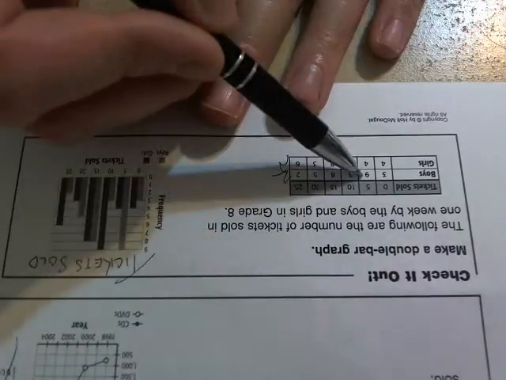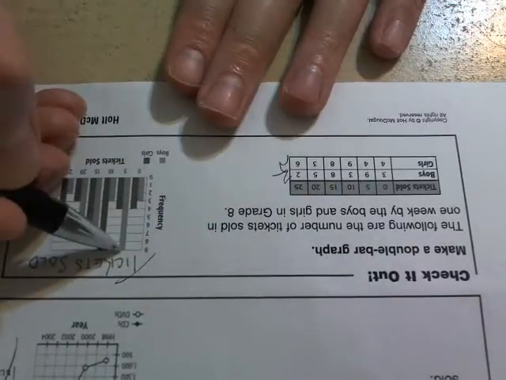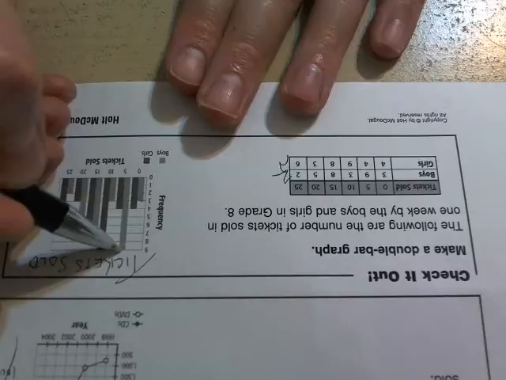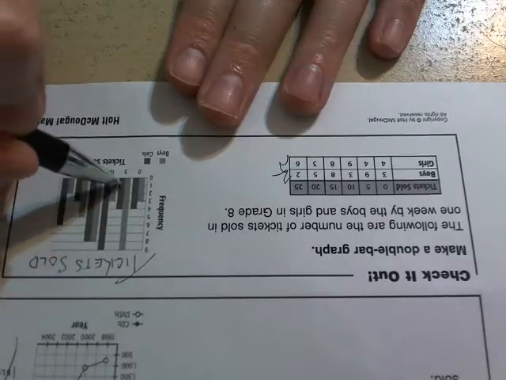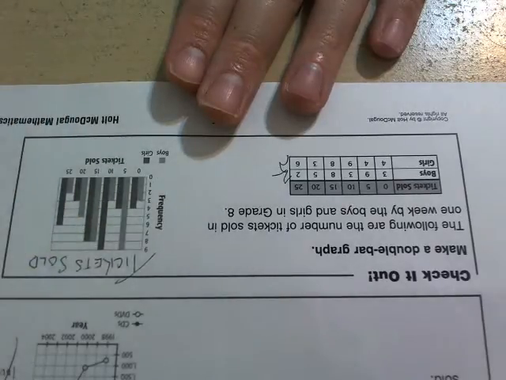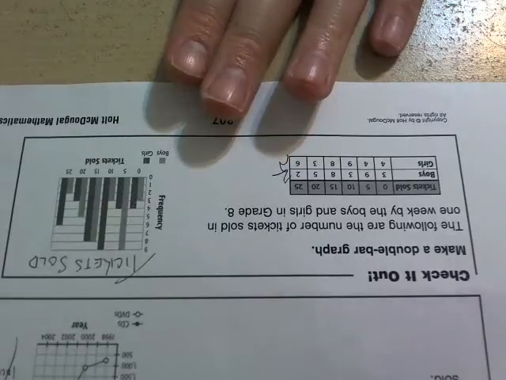The bar for the 5 category for the boys goes all the way up to 9, which is why this bar is so tall, especially compared to the girls bar, which only goes up to 4. That's this darker shade box you see right there. And continue on down the graph, and you'll come up with your double bar graph.